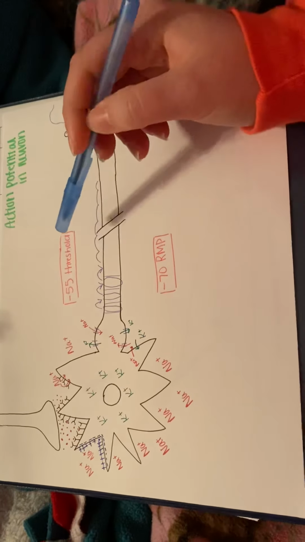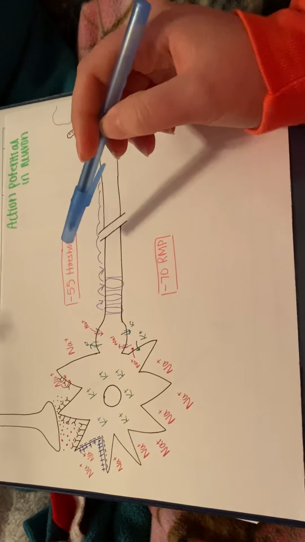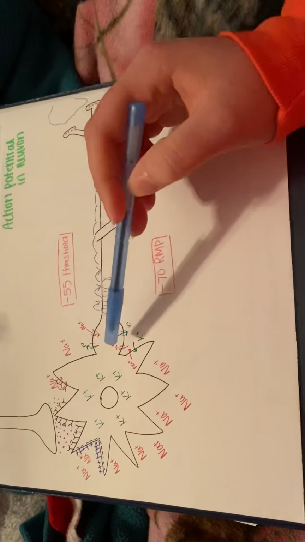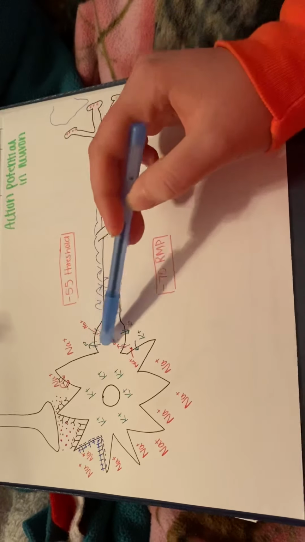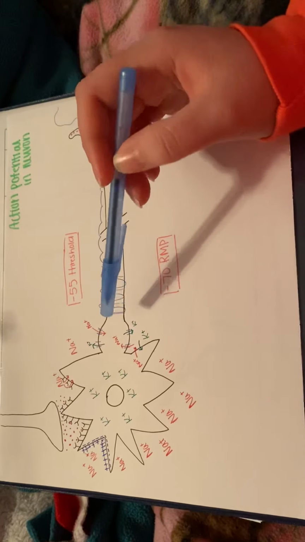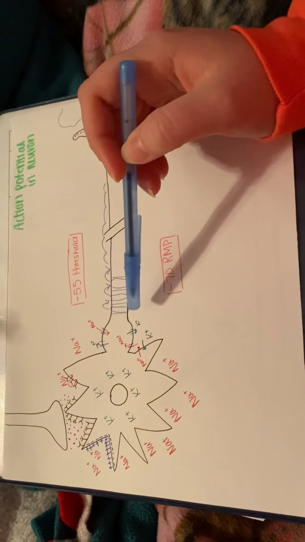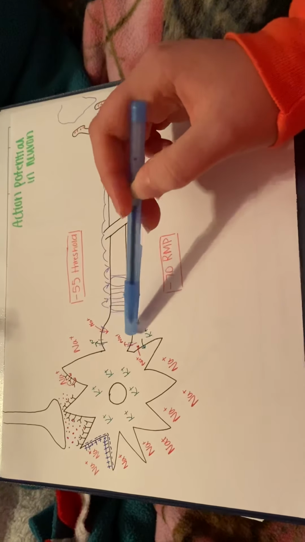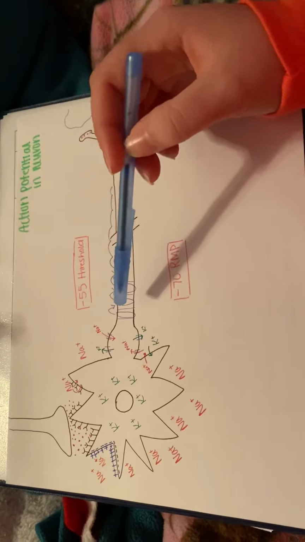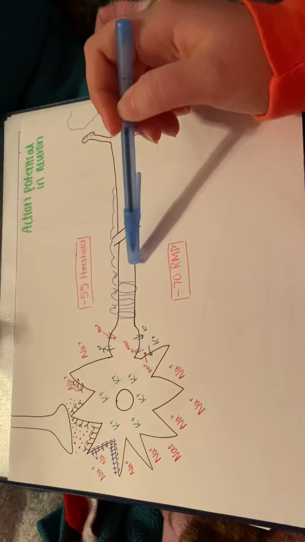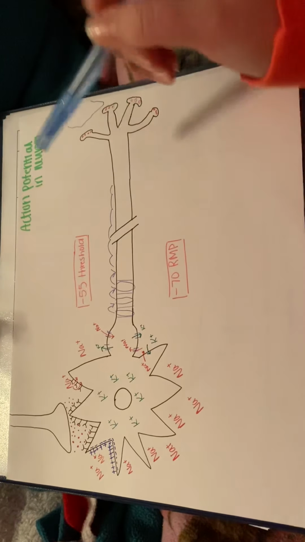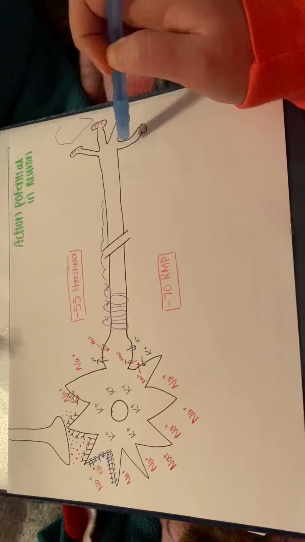When the threshold of negative 55 millivolts is reached, voltage-gated channels open in the axon hillock, which is right here, which causes sodium to come into the cell and potassium to leave the cell. Action potential will then propagate down the axon little at a time by depolarizing and repolarizing till it gets to the terminal ends.